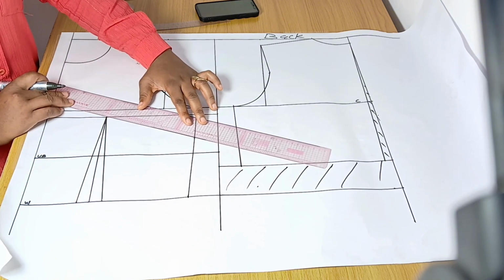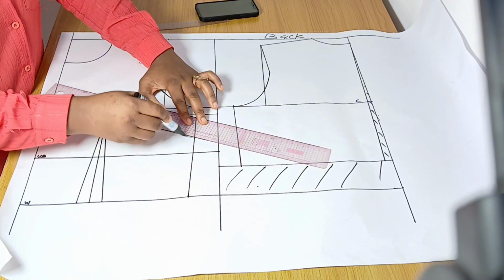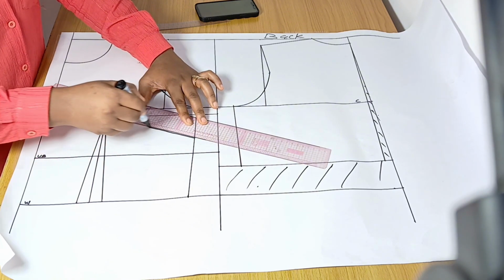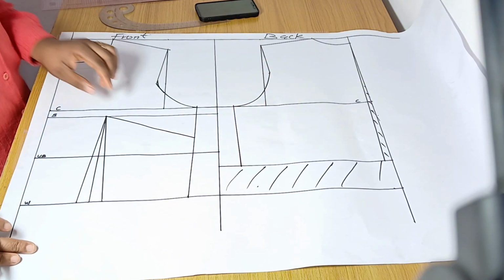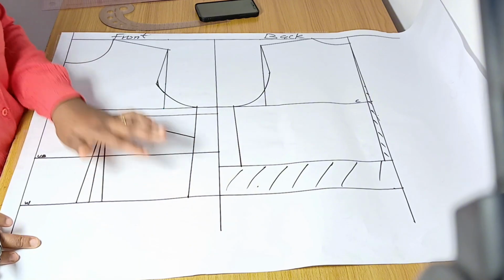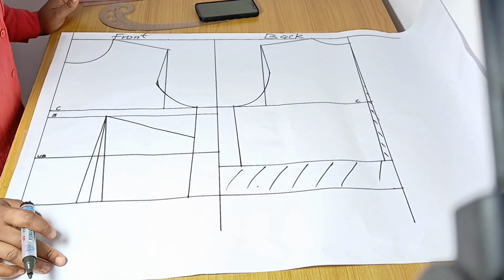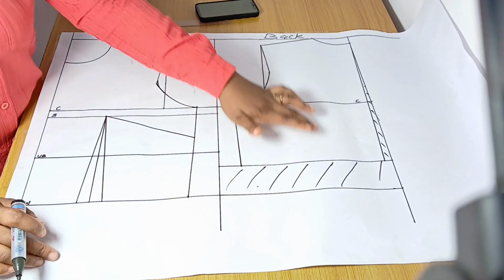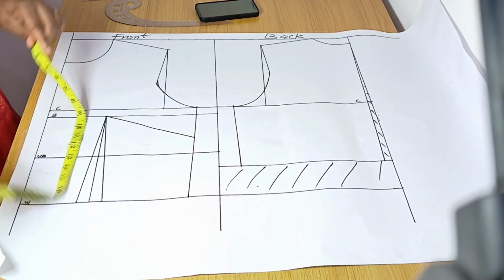I know that a lot of you have been wondering how the back length and the front length are going to be the same thing. So this is where the bust dart comes in. By the time you close this bust dart, you will notice that the front and the back are not the same thing. This bust dart is very important because it gives you more shape and it makes the clothes look so fitted on you by the time you close the bust dart.